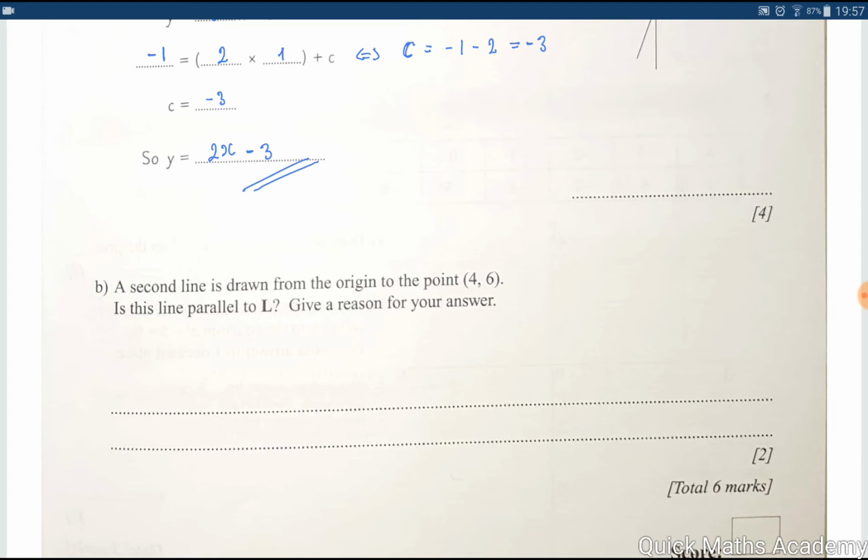Well, to see if the line is parallel or not, I calculate the gradient, because if it ends up that the gradient is different from the original gradient that I'm trying to prove the line is parallel with, well, if it has a different gradient, it cannot be parallel.